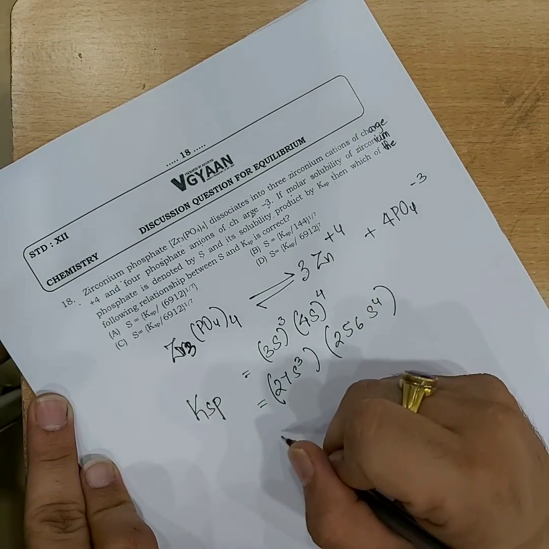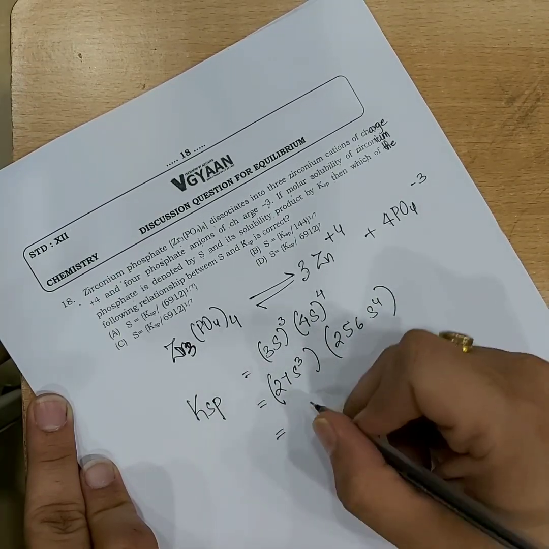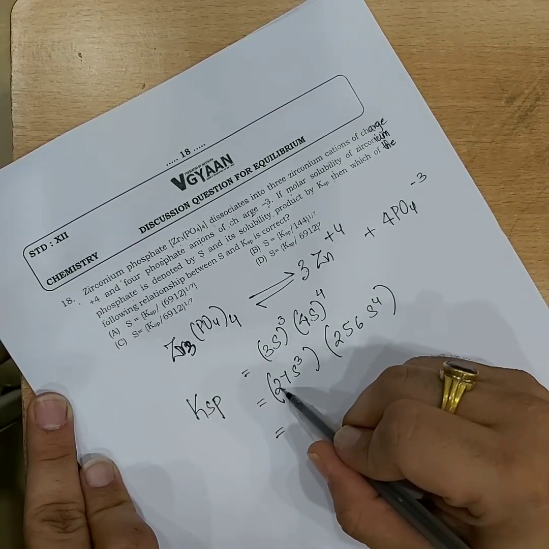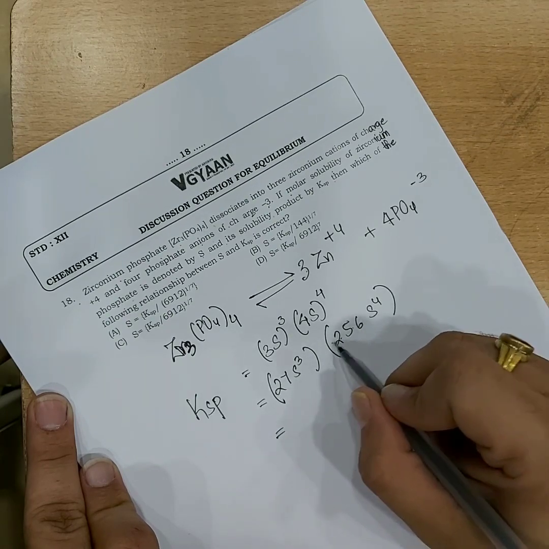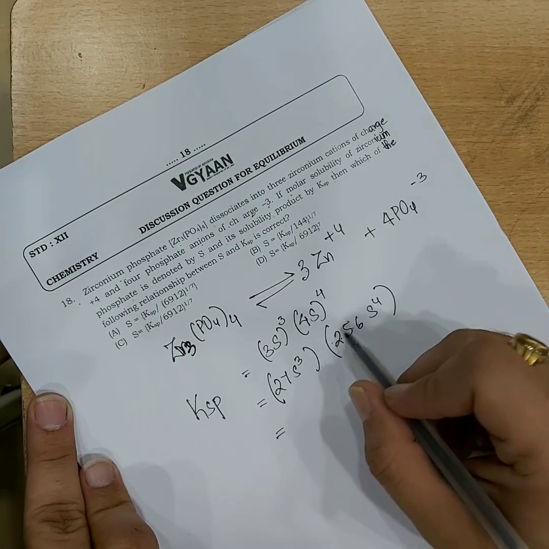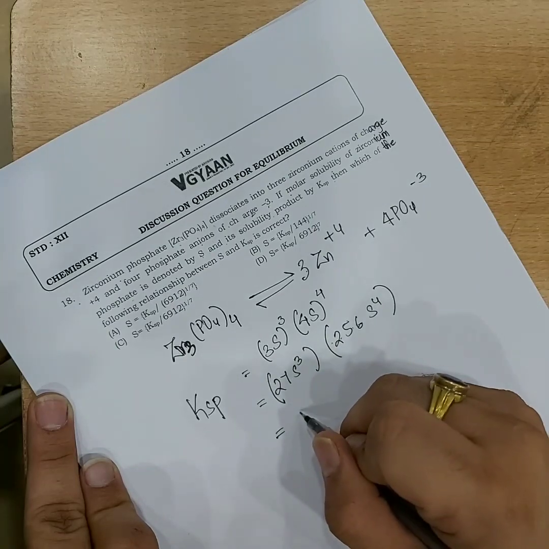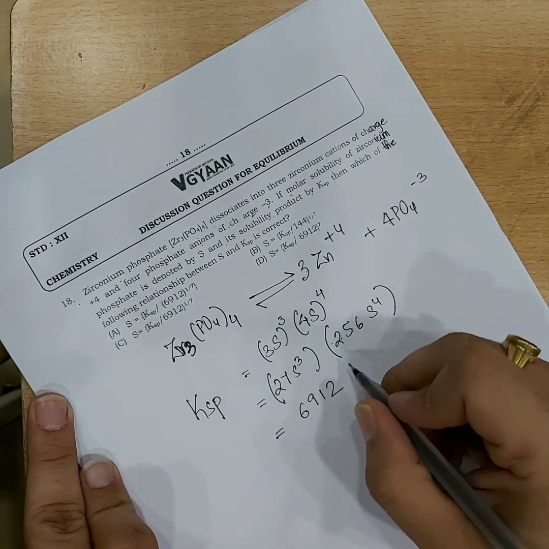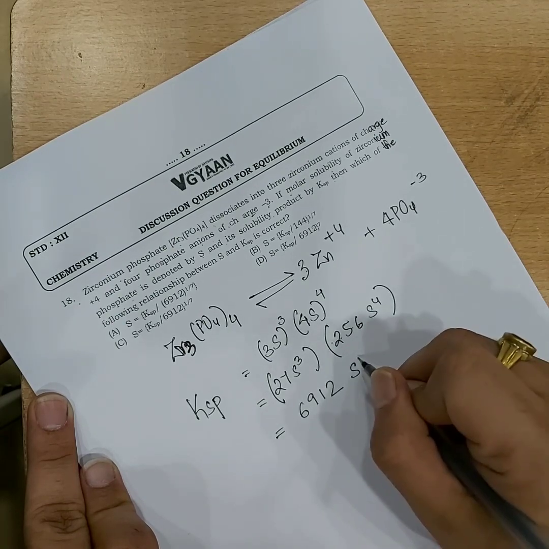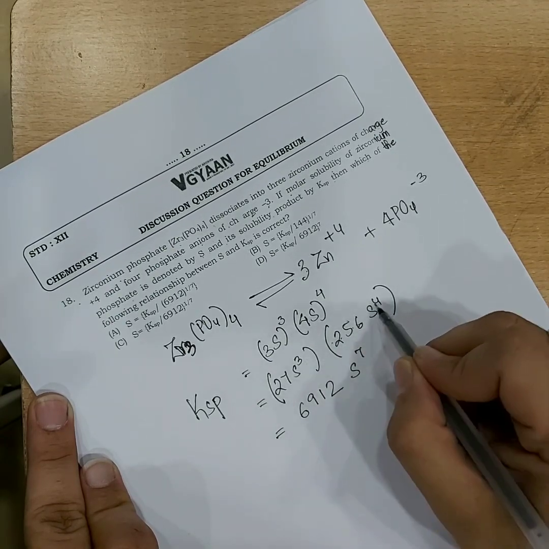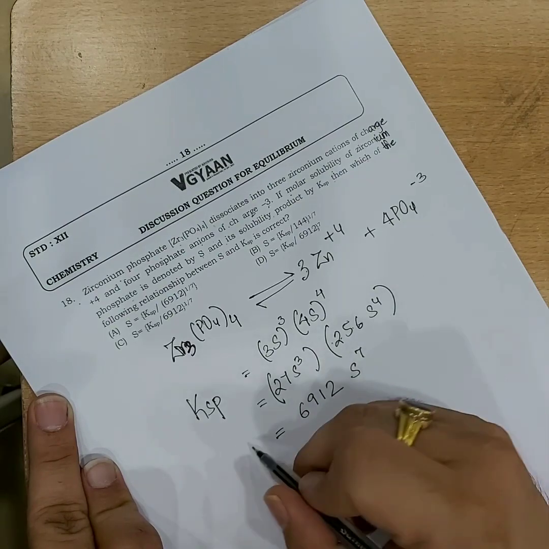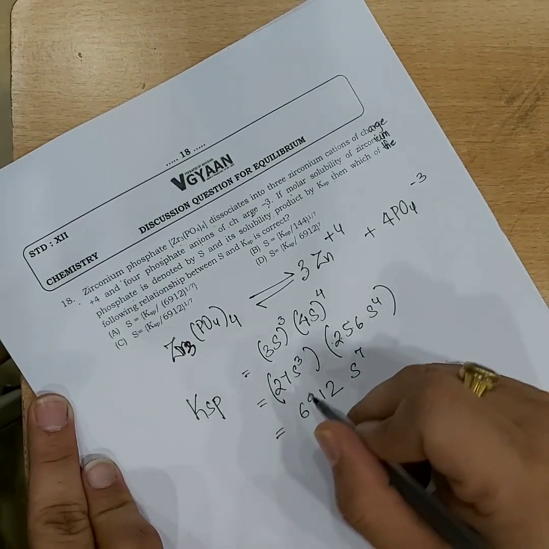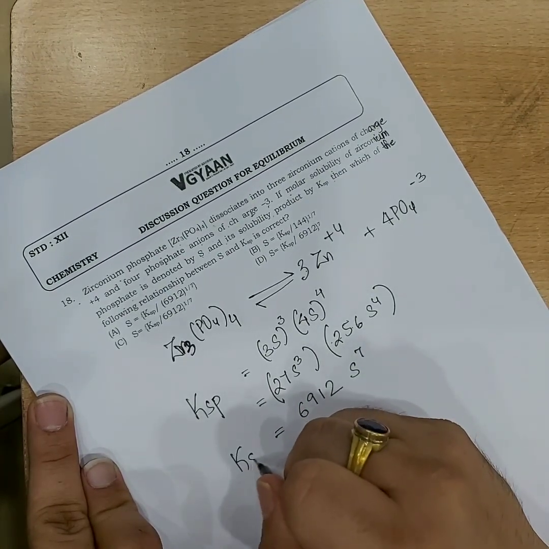Now on simplifying this expression further, if we notice the 27 multiplied with 256, it will give us the value of 6912, and the power of S will turn out to be 7, and that will be the value for the KSP.